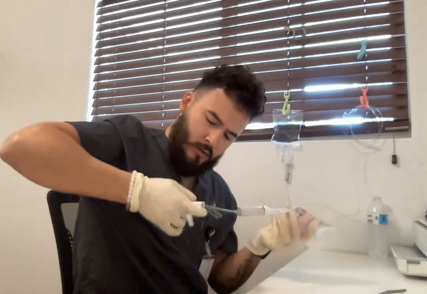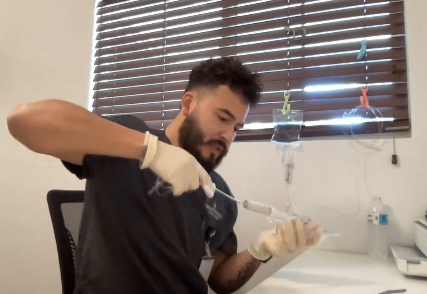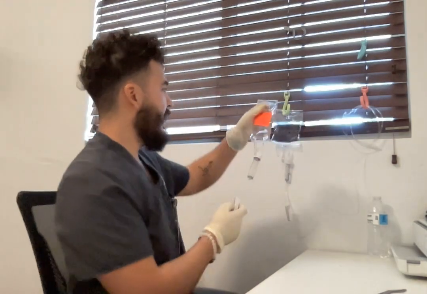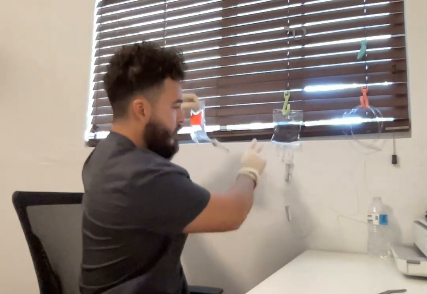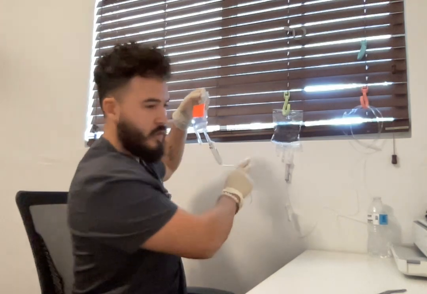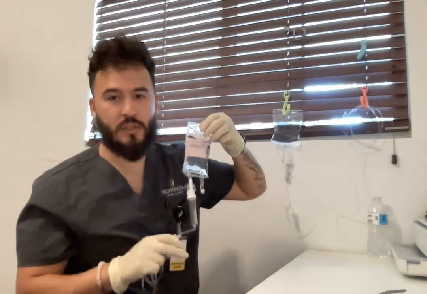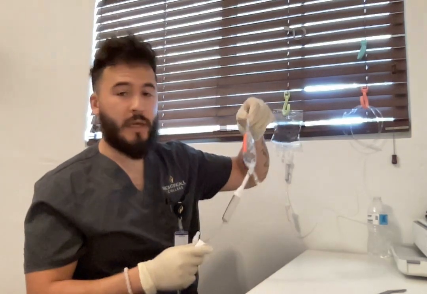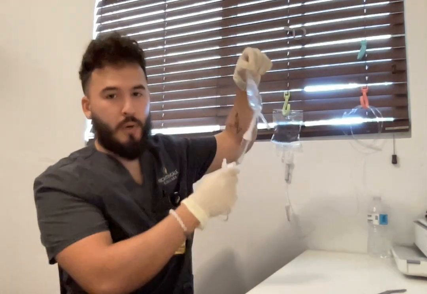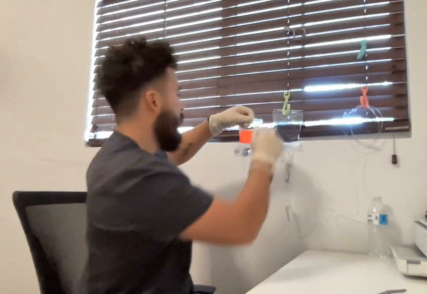Ensure that our line is fully clamped. Now I'm going to flip it and hang it. This bag I want to have 30 inches above the IV site. The fluid bag needs to be minimum 30 inches above the IV site. And then our medication bag is going to go above the fluid bag. So that's why I have it up here.